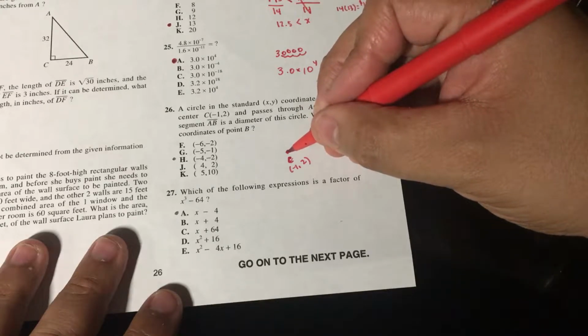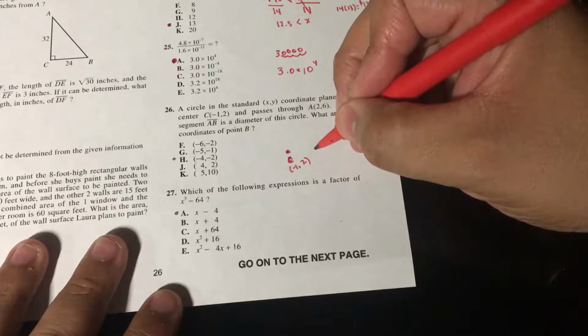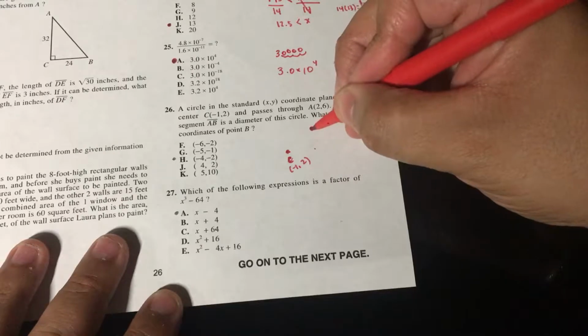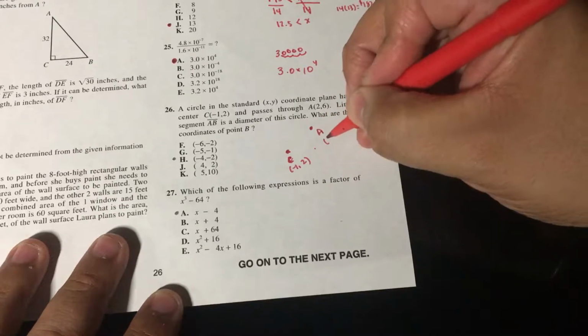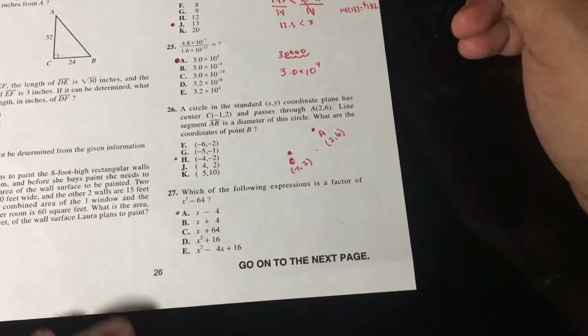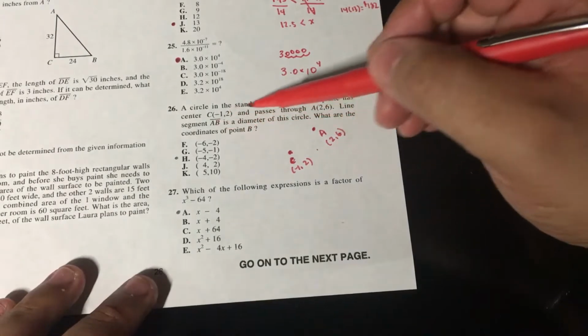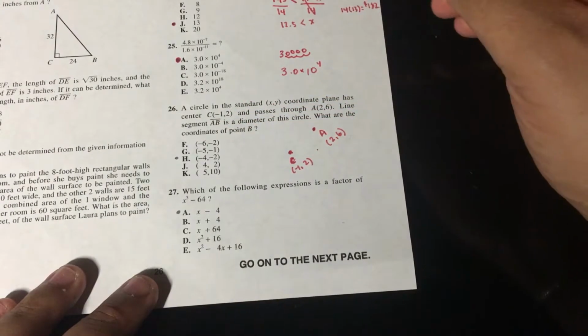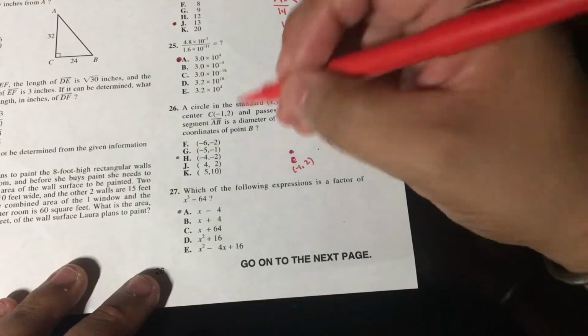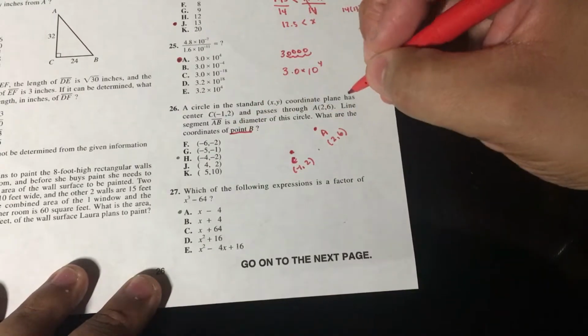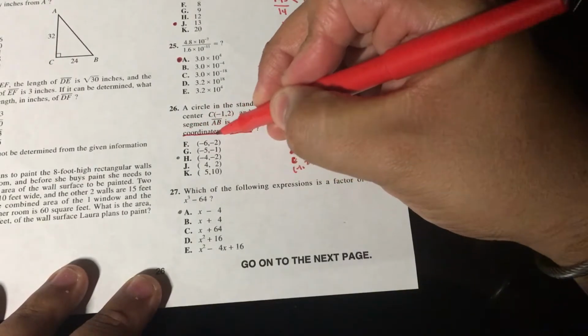So if I were to look at this, guys, 2, 6 would be somewhere over here. 1, 2, and then 6 puts it up here. Line segment AB is the diameter of the circle. Okay, so what are the coordinates of point B?